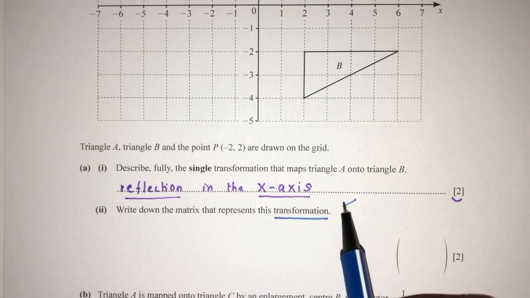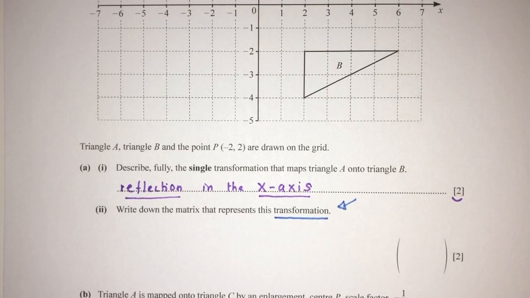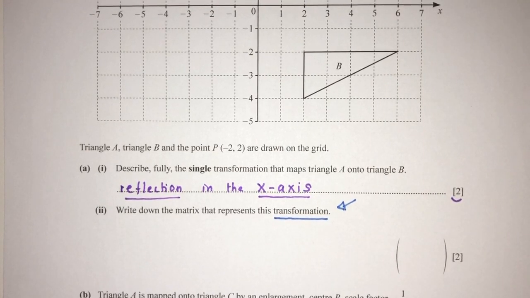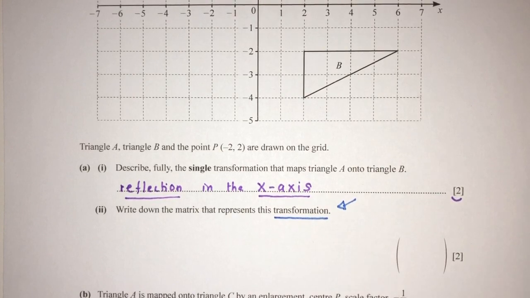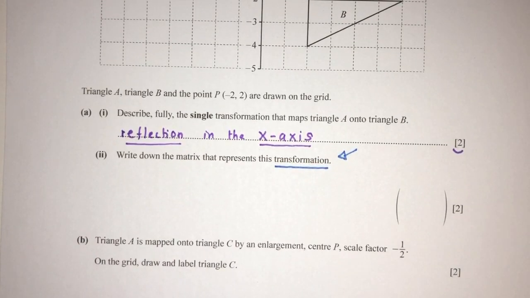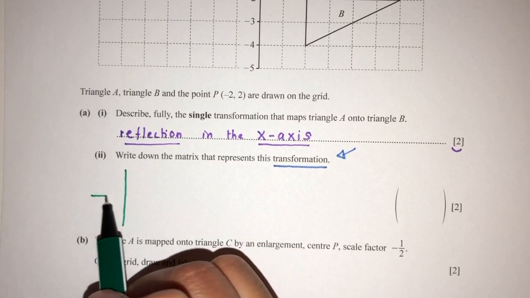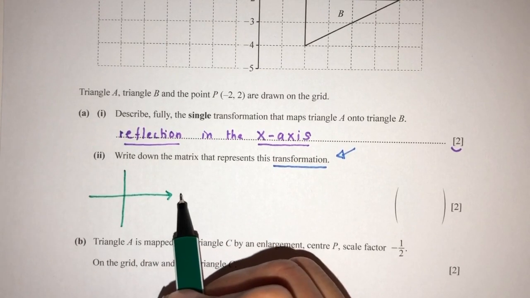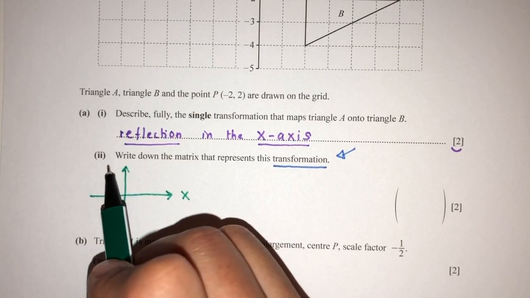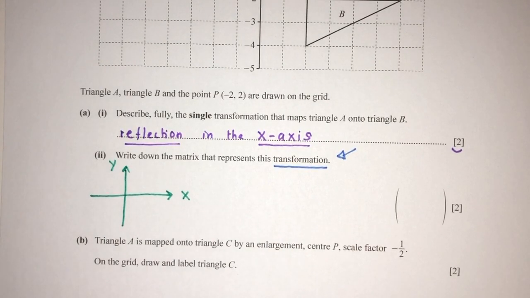So again, if you don't remember or memorize this transformation, what do you do? We can always derive that matrix. So step by step, first thing is your y-axis and your x-axis. Now, if you can understand this right now, that will be so much helpful for you. You can derive almost any transformation.